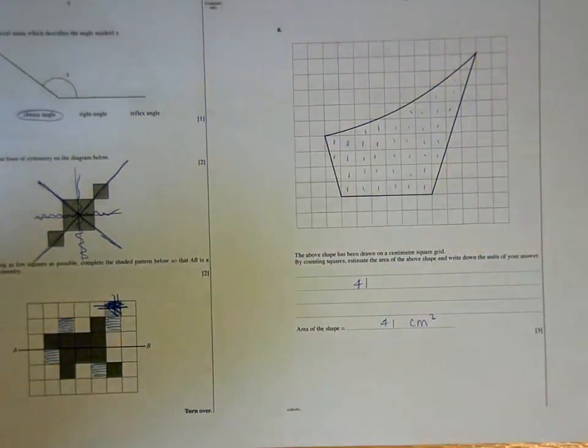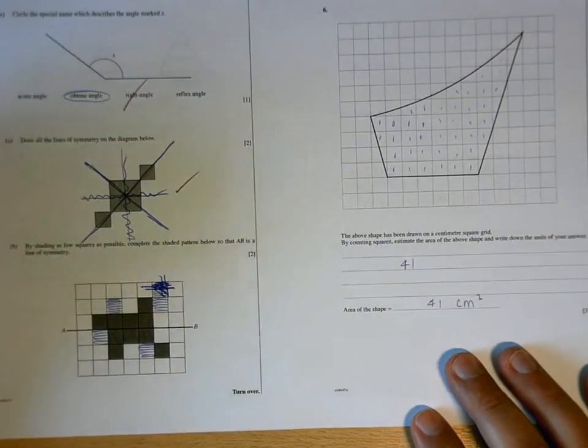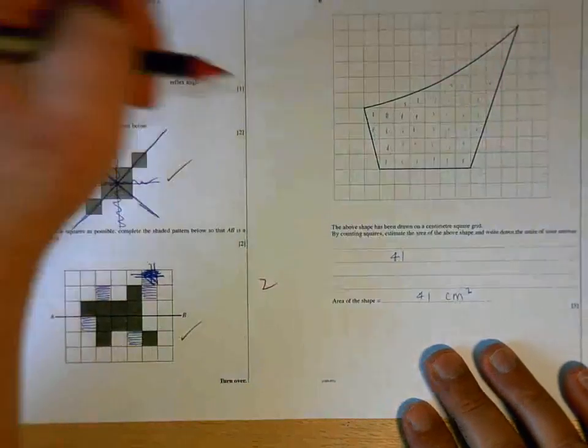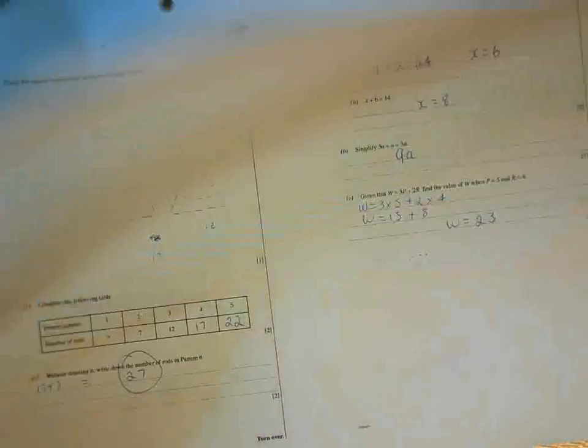Good. Good, well done for crossing those out. If you'd have kept those in, you'd have lost the marks. Again, use a flipping pencil and you could rub them out. Use a pencil, you could rub it out. Good. 8 marks.